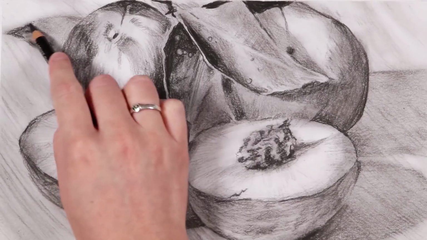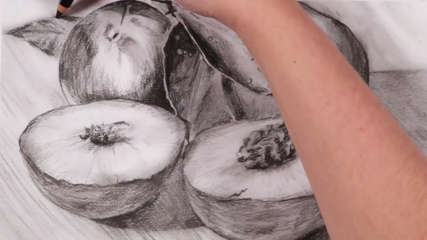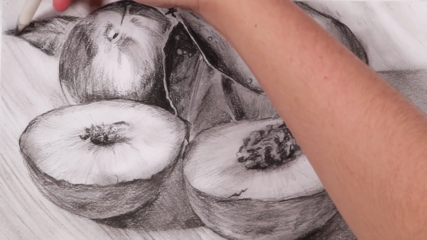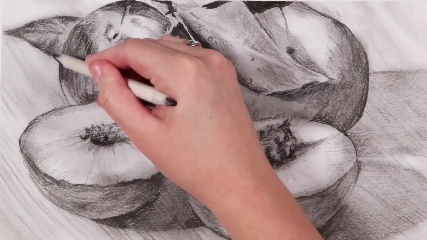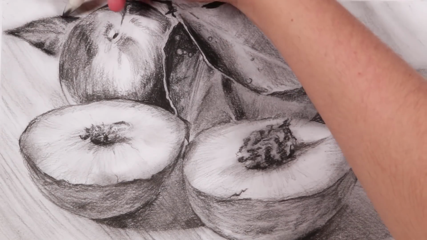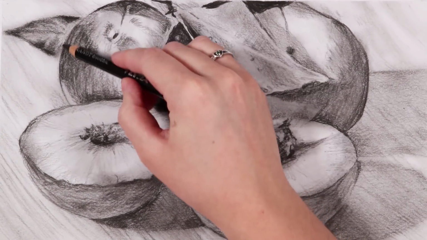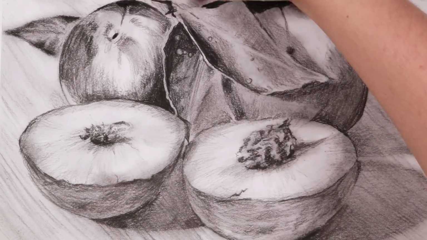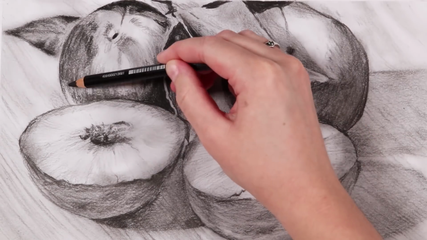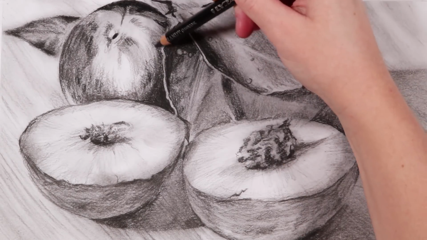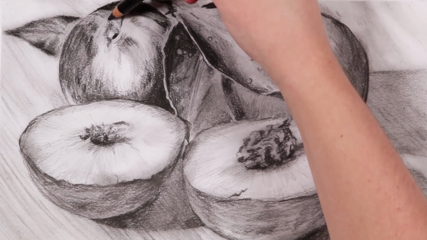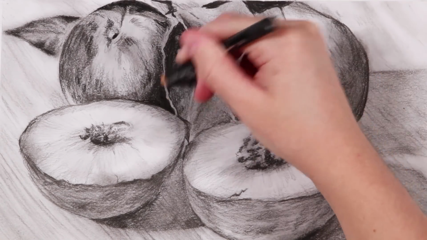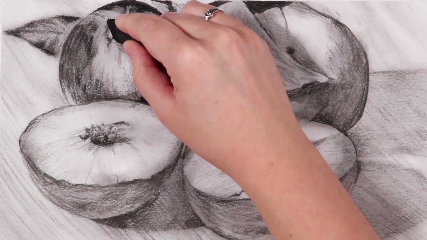The way I like to do it is I actually like to go in with my darkest values first, as this can really remove the fear, as you don't have to worry about ruining your drawing because you wouldn't have made any progress yet. So if you go in first with your darkest charcoal or graphite pencil and establish the darkest shadows, that can really help you judge all of the other values as well.